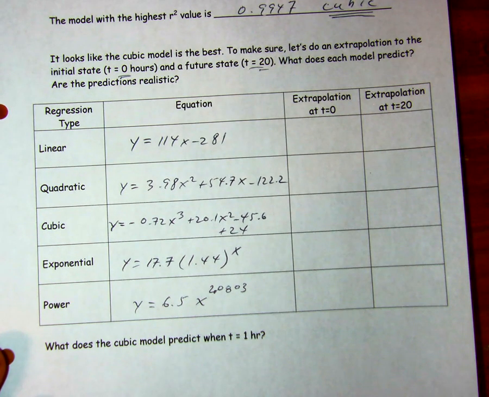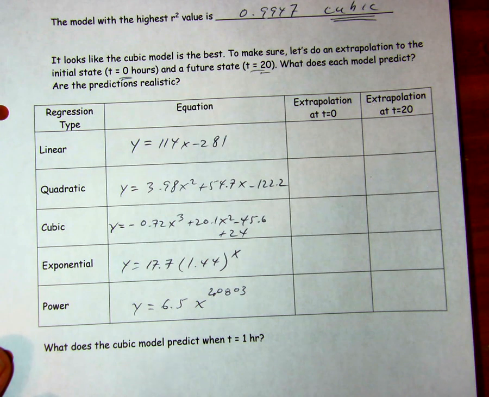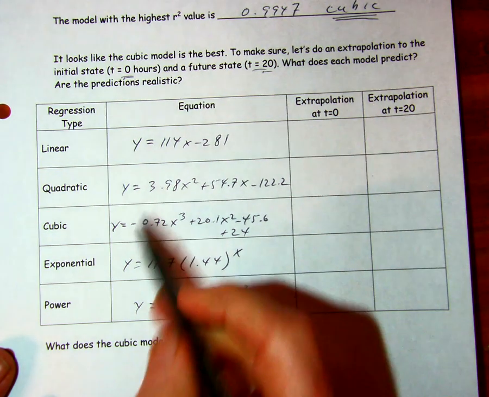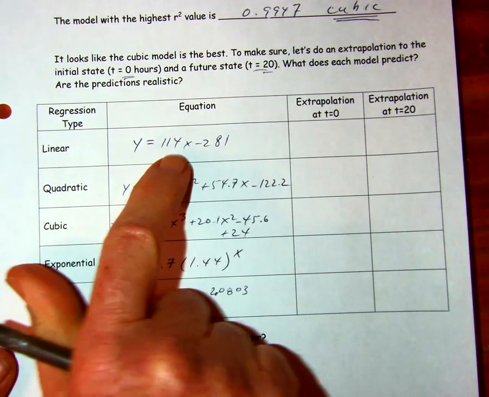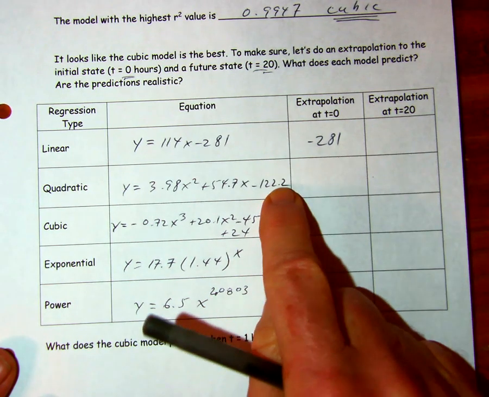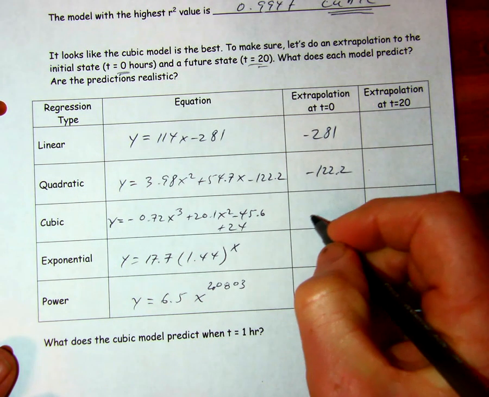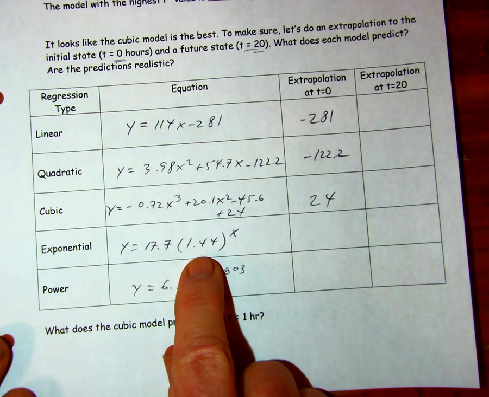You don't even need calculators for t equals 0. You can do all of these in your head. For the first one, t equals 0, what would be the linear prediction? Actually, these should be t's, not x's. So if t is 0, 114 times 0 minus 281 is just minus 281. It's just going to be the constant. So this is going to be minus 122.2. This is just going to be the constant 24.